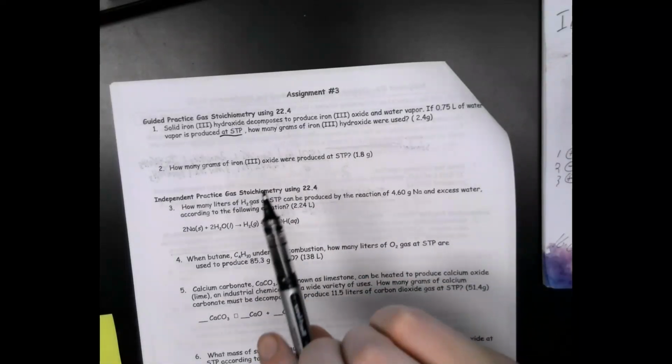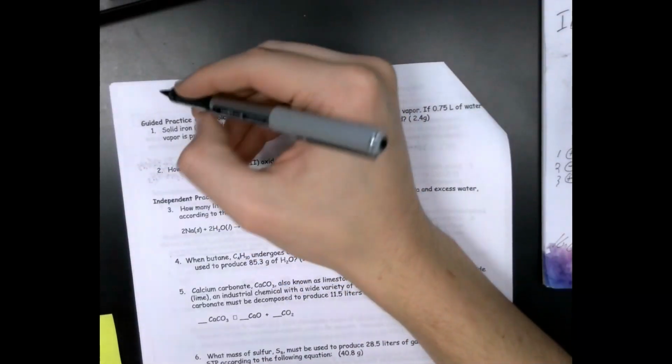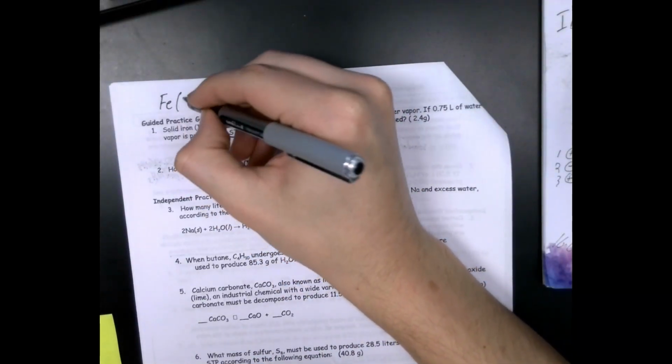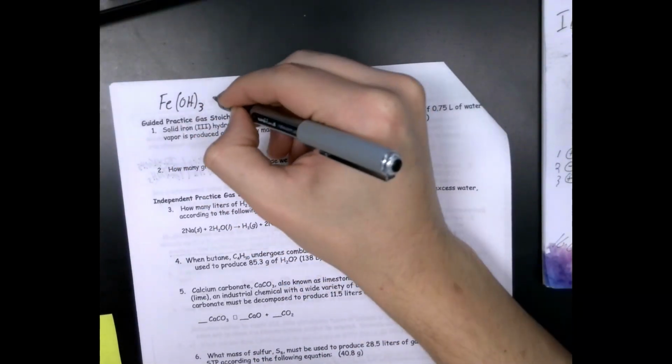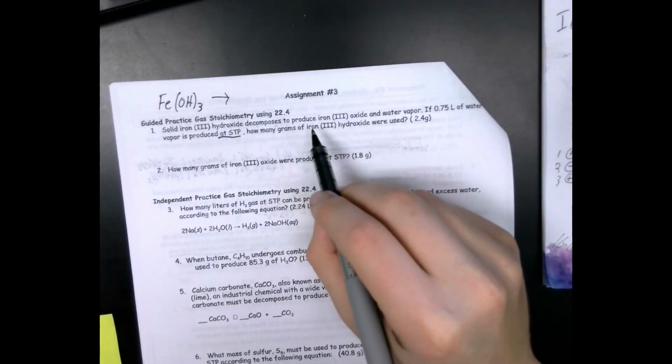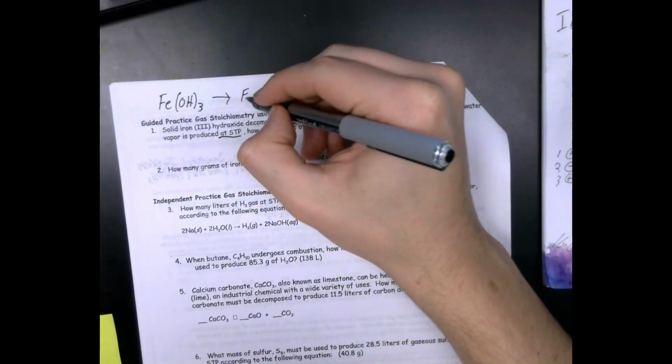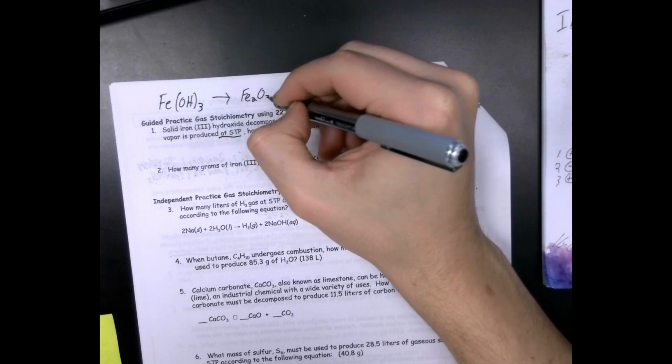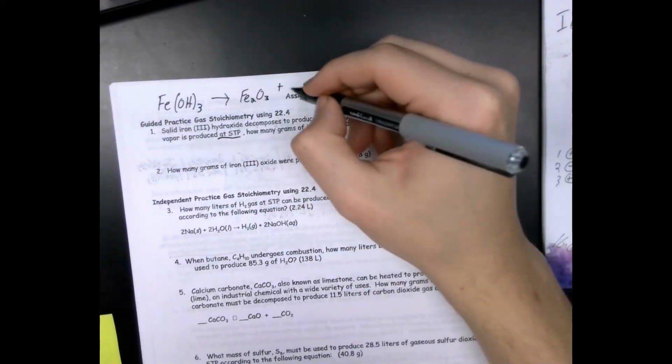Okay, let's read this problem. Solid iron 3 hydroxide decomposes. Let's go ahead and write the reaction. So Fe(OH)3 decomposes to produce iron 3 oxide, Fe2O3, plus water vapor.